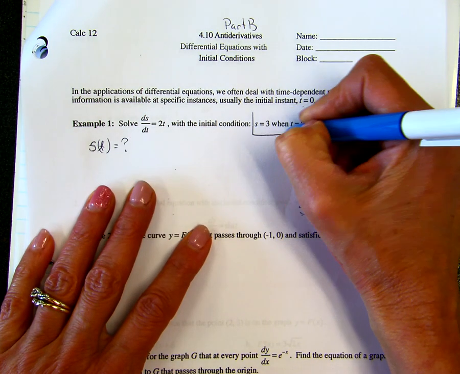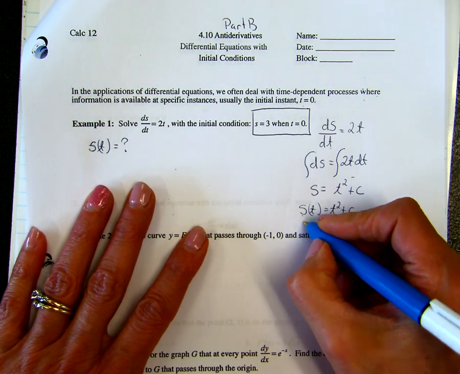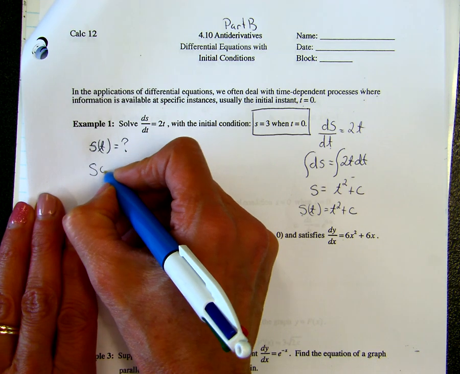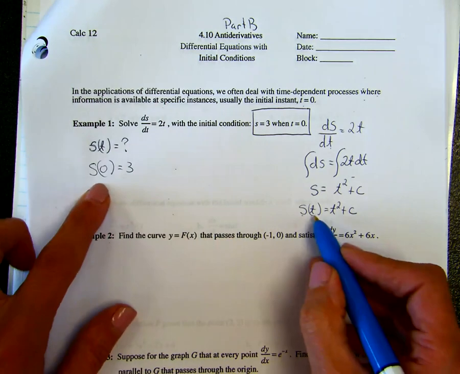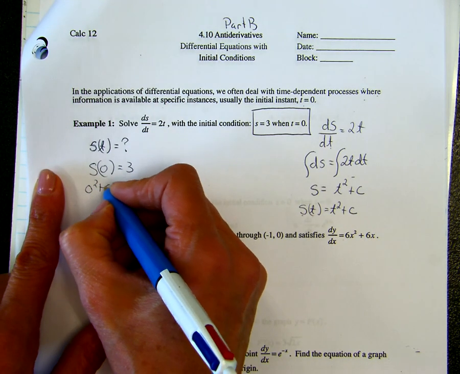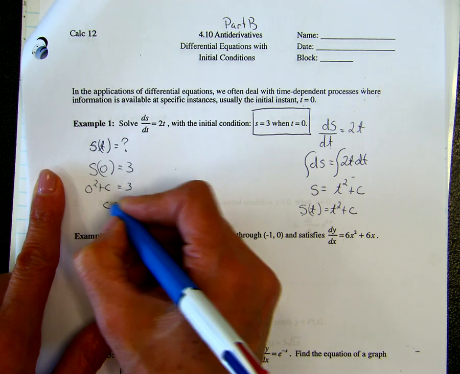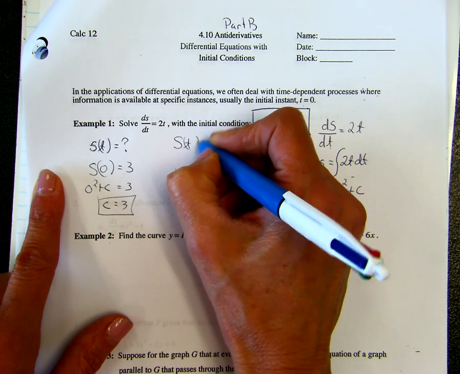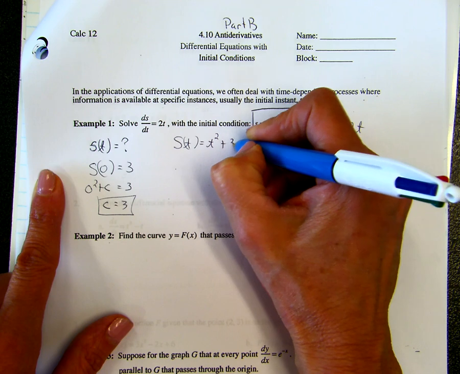Go back to our initial conditions and solve for c. That is, our function s at time 0 is equal to 3. What's s at 0? It would be 0 squared plus c is equal to 3, which tells us c is equal to 3. So what is s at t? Just fill in the blanks. It's equal to t squared plus 3.